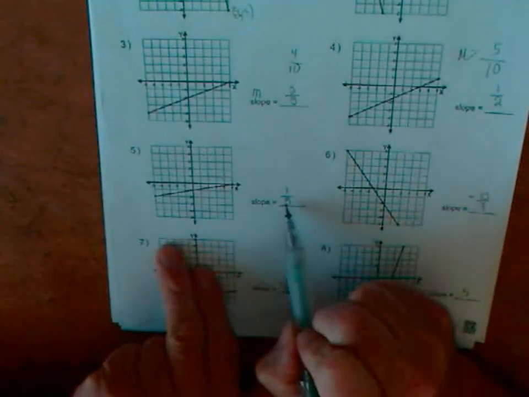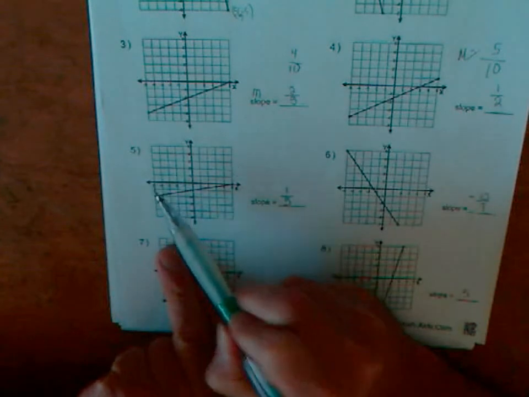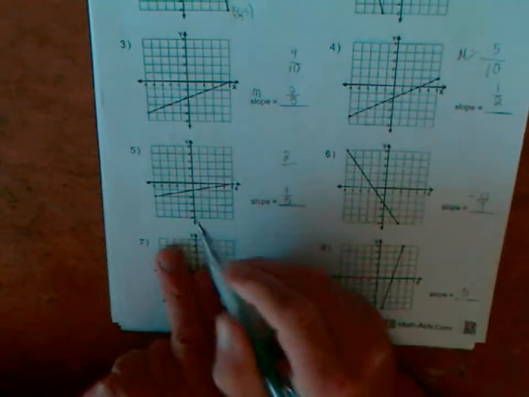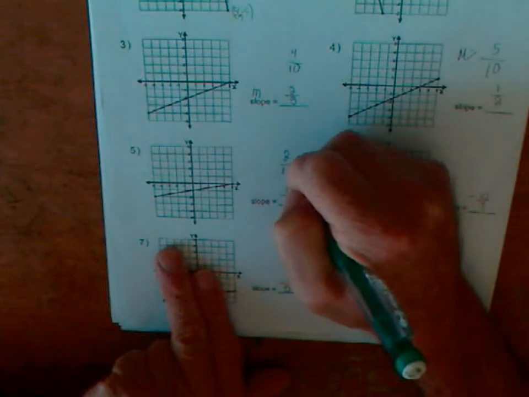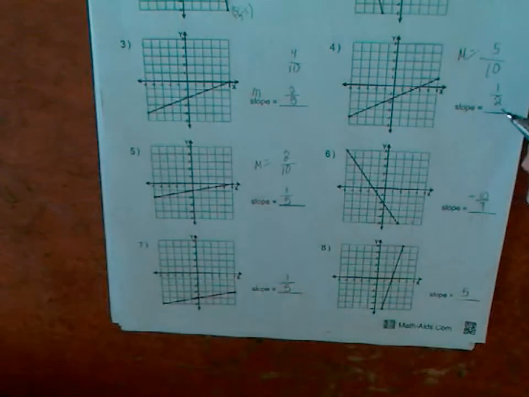This is positive again, so we don't have a negative sign. We're rising 1, 2, and we're running 10, which reduces to 1/5.